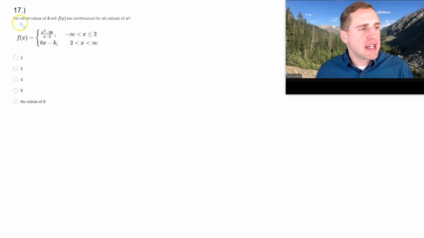Let's look at number 17. For what value of k will f of x be continuous for all values of x? So we have x squared minus 3k over x minus 3, for x between negative infinity and 2, inclusive of the right endpoint, and then 8x minus k for x between 2 and infinity, not including the 2.